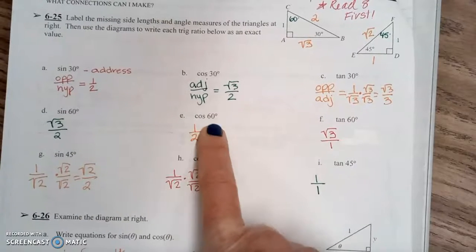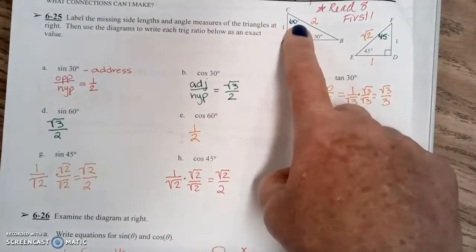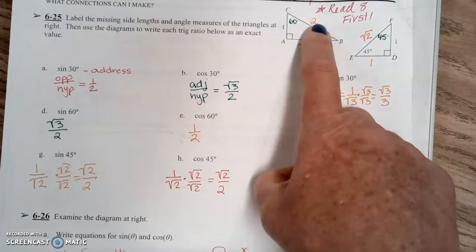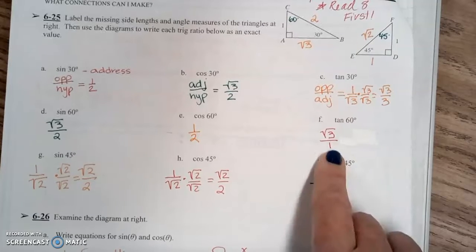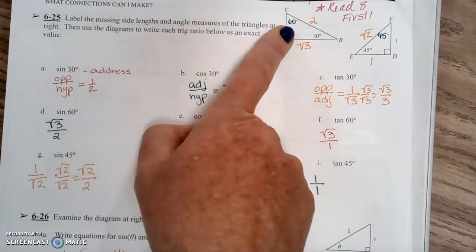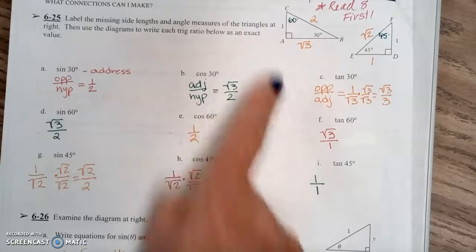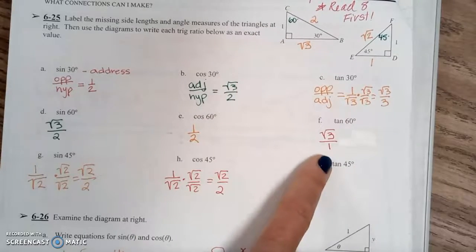Part E, now we want the cosine of 60. So stay at 60. This time it's the adjacent, which is 1, over the hypotenuse, which is 2. And now the tangent of 60. So from here we want opposite, which is the square root of 3, over the adjacent, which is 1. So it should be the square root of 3 over 1.